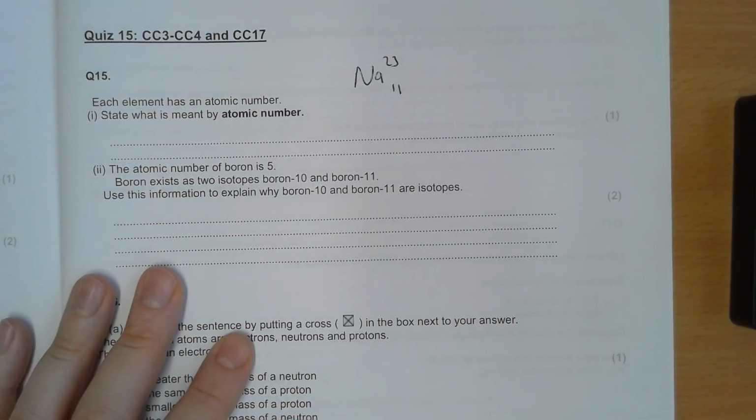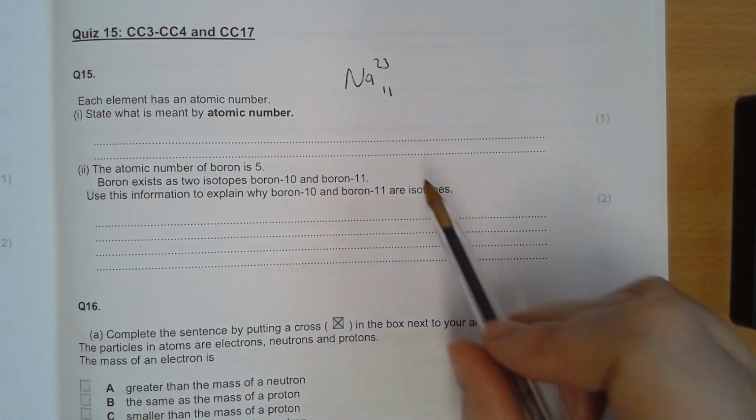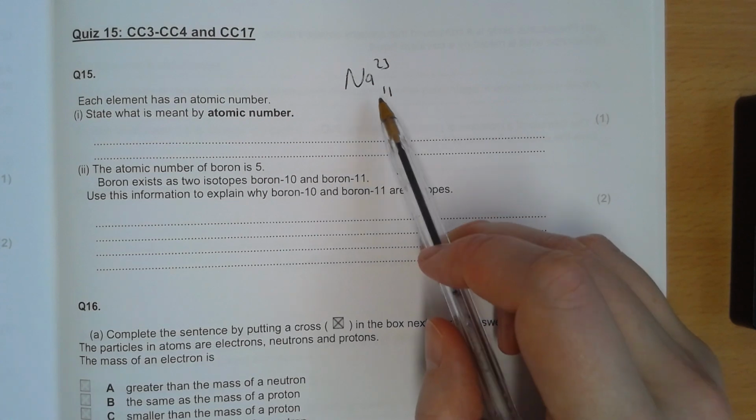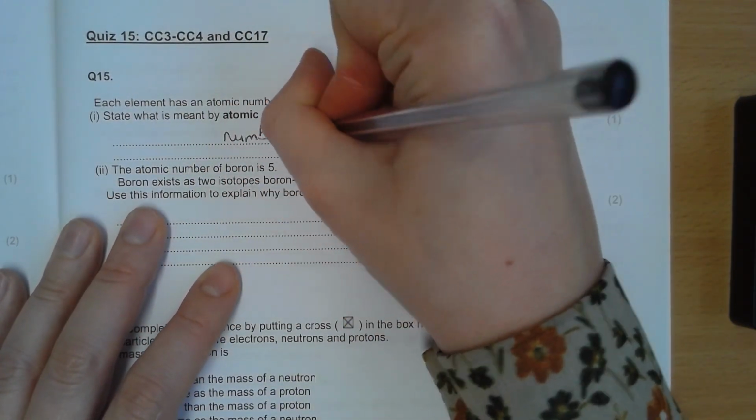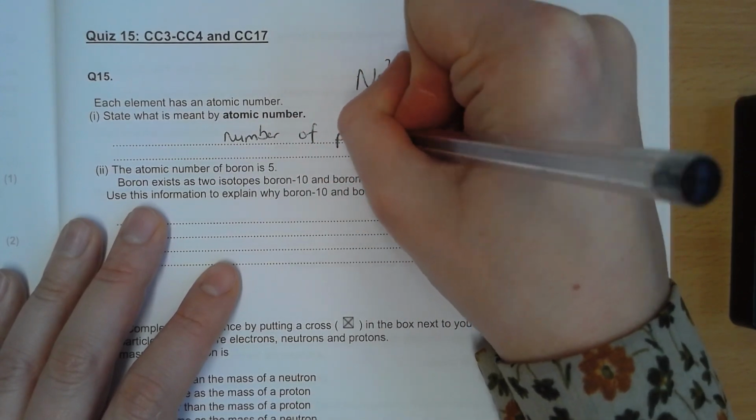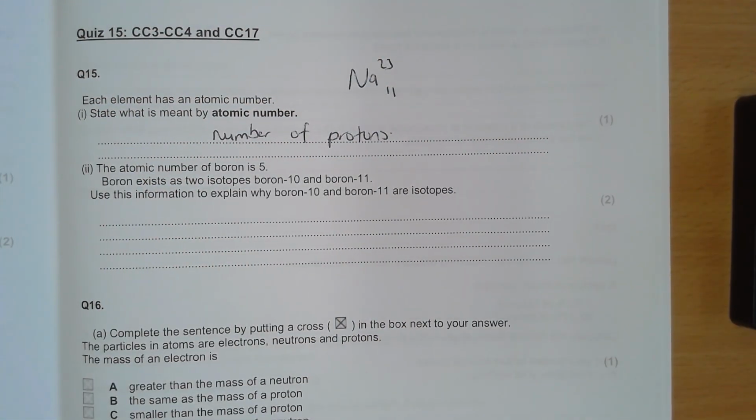Alright, so there are two numbers next to every element in the periodic table. The atomic number is the smaller number, and the smaller number tells you the number of protons. Now I know you can also get the number of electrons from that small number, but it's called the proton number. You have to say number of protons. You get nothing for saying number of electrons.